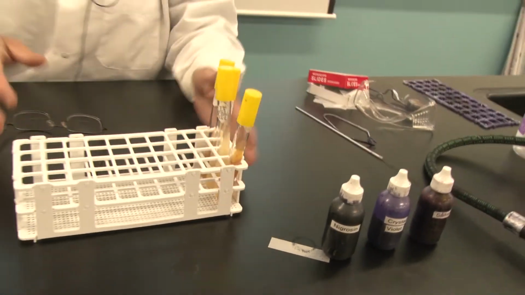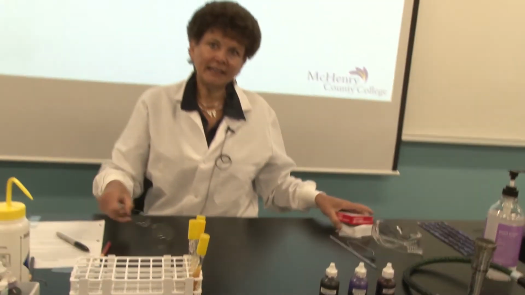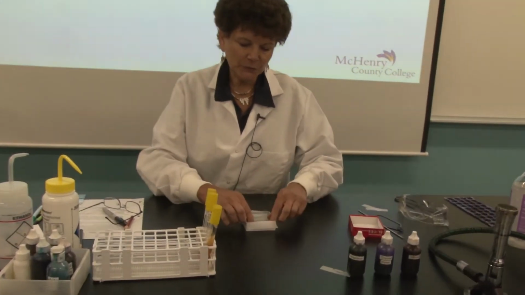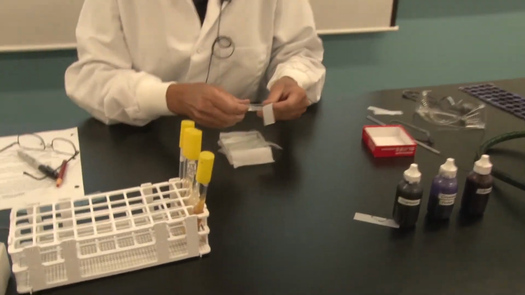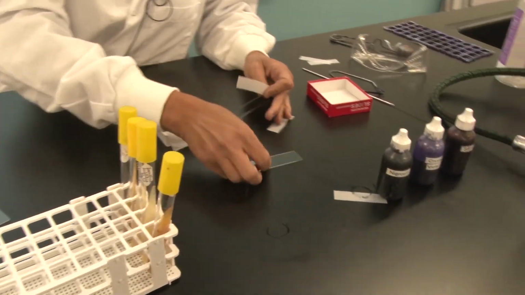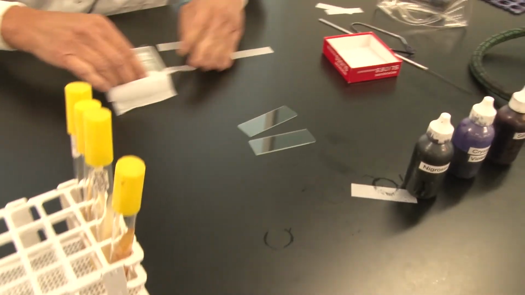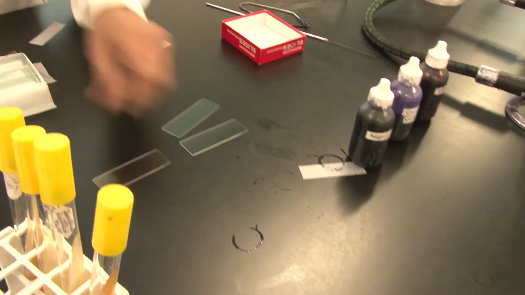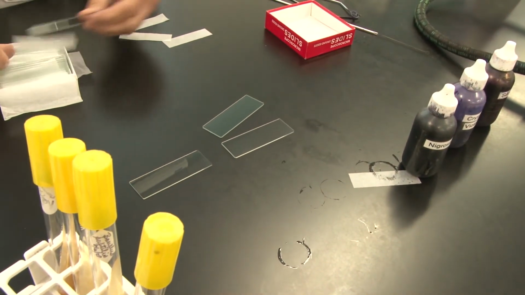Okay, so those are our 4 stocks. Let's go ahead and get started. The first thing I'm going to teach you to do is to make bacterial smears. To do this, I'm going to lay out 4 slides for our simple basic stains.